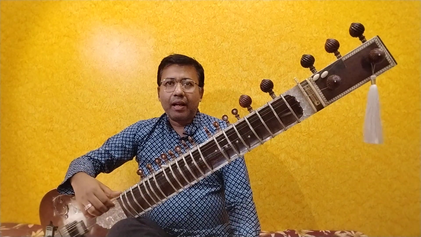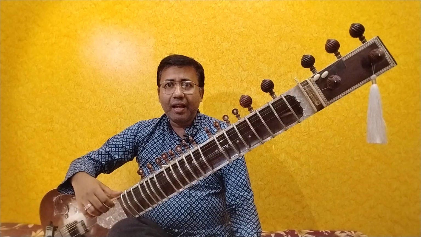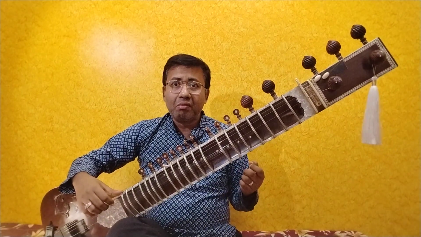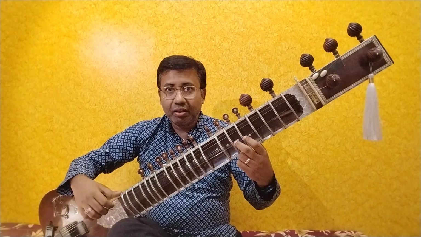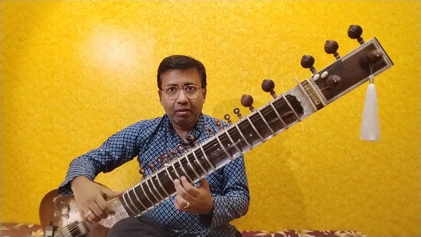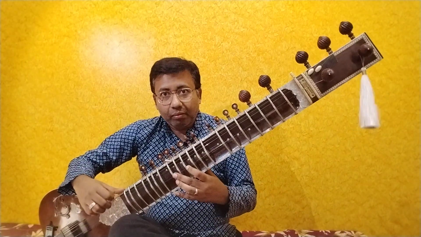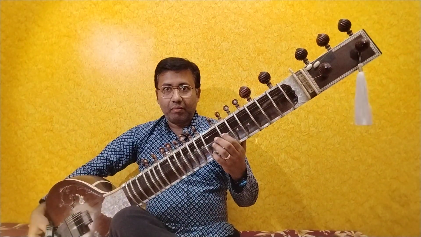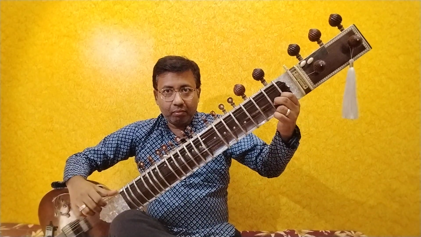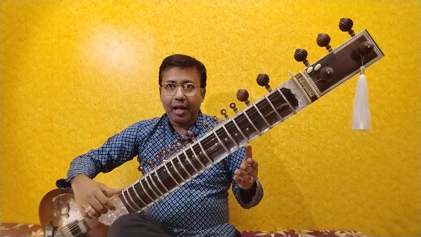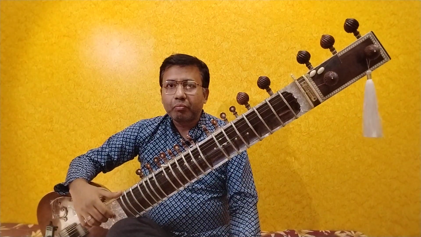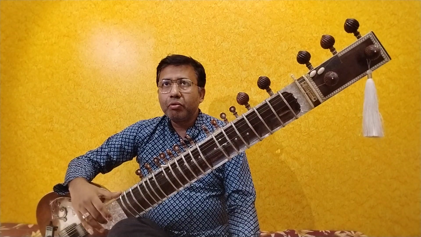For an example, sa, also it can be this kind of movement is very common in Jaipur Atrauli Gharana Gayaki, which was introduced by Ustad Alladiya Khan Sahab.